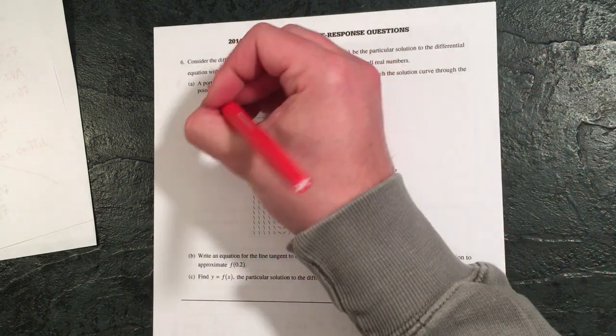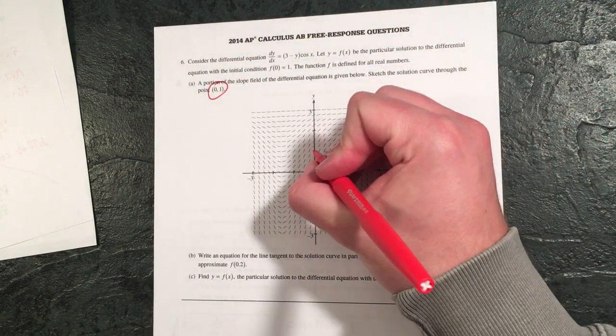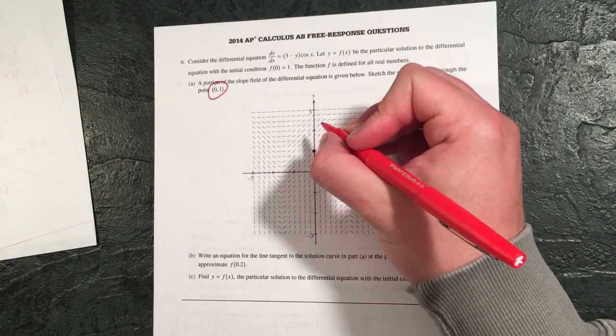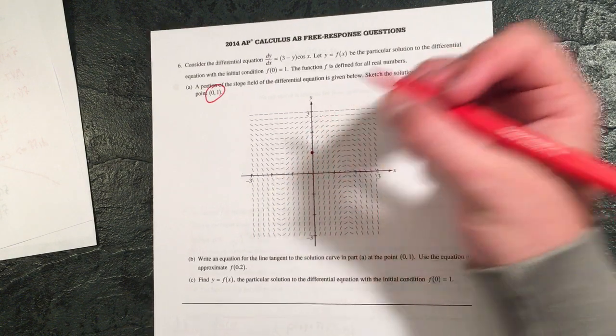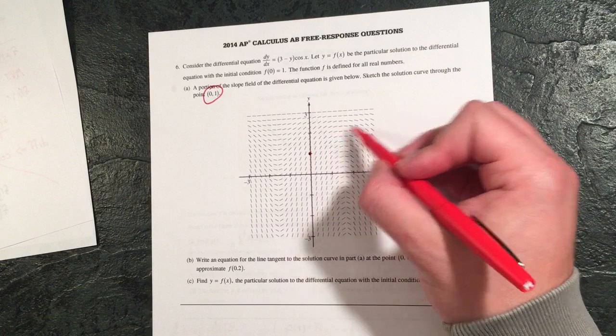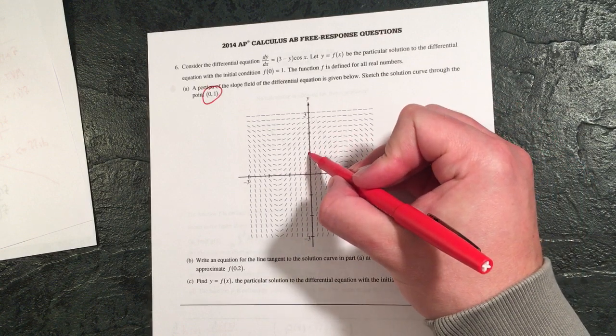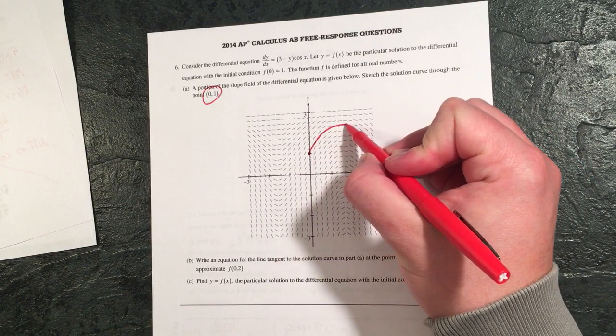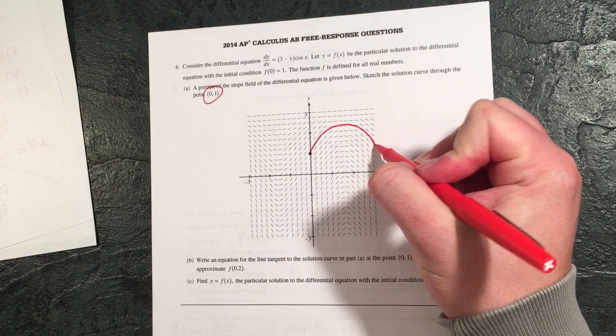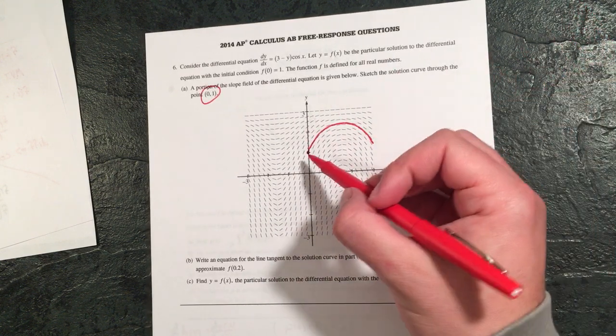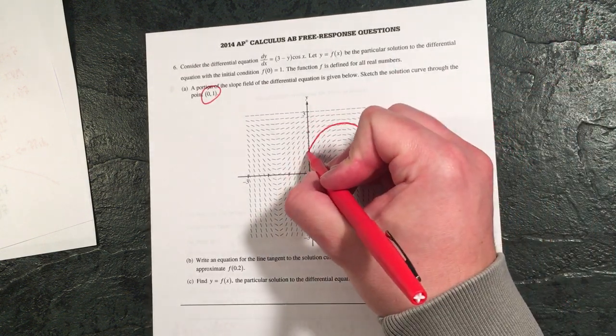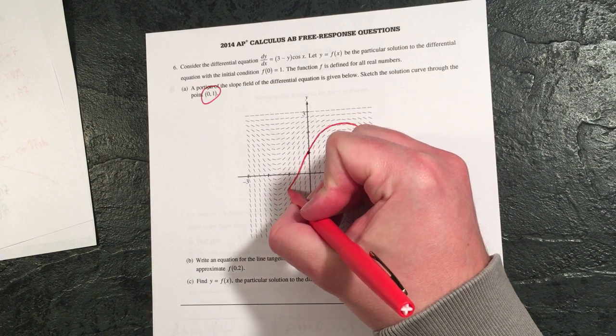But they tell us we have the point 0, 1. So you pick your point 0, 1 there, mark that. And then it's just kind of sketching what's going on there. So it goes up, kind of flat lines there. It's going down over. And then we need to know what's happening over here. So you just kind of follow along with the lines.